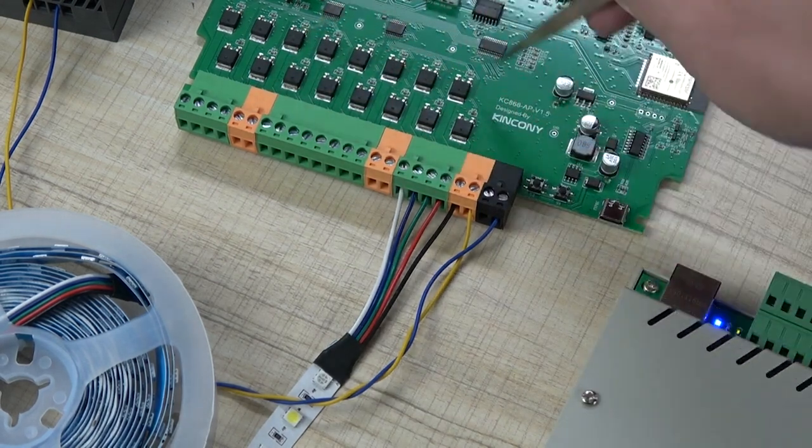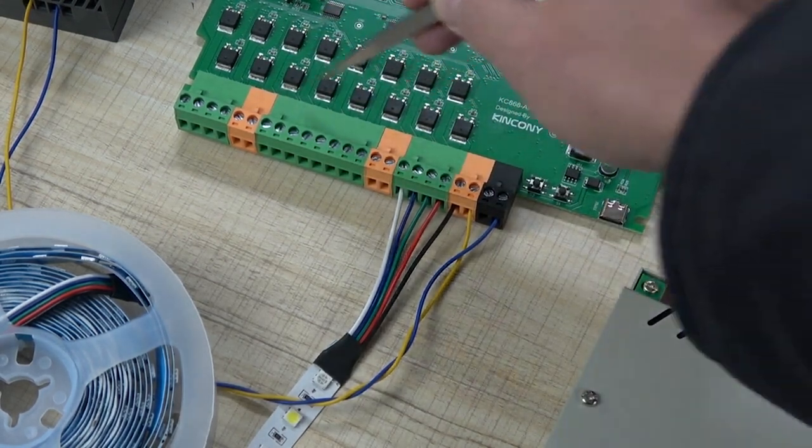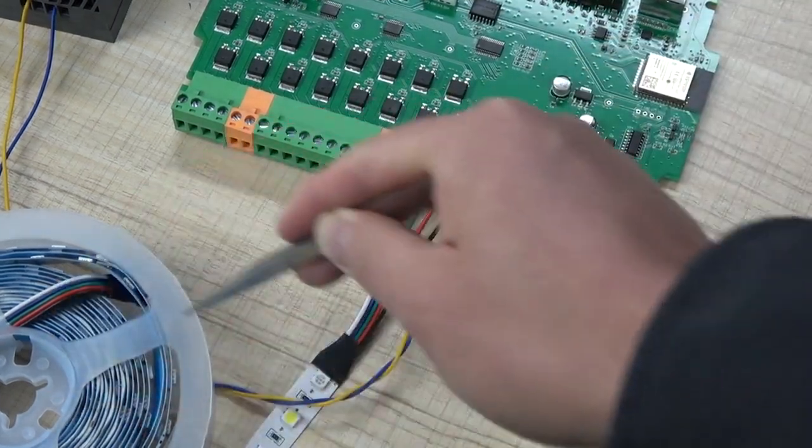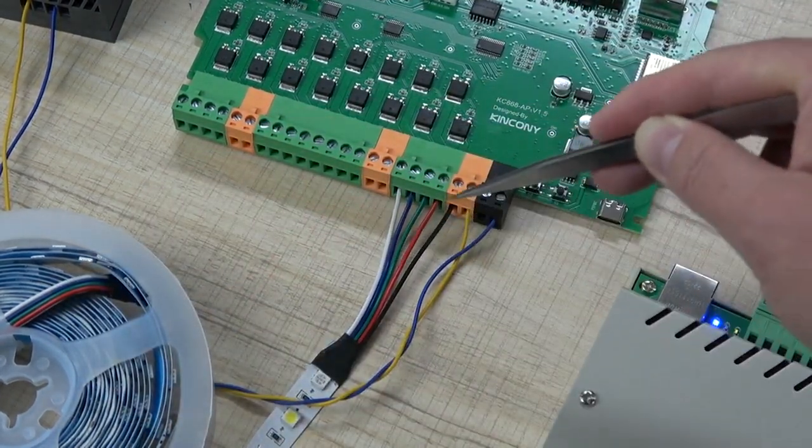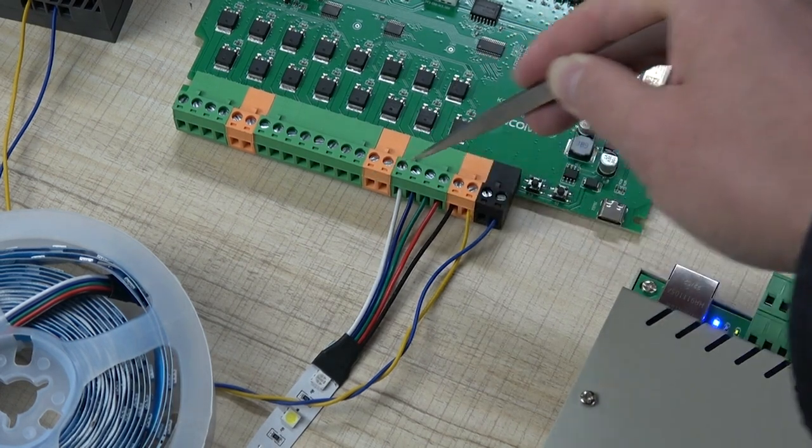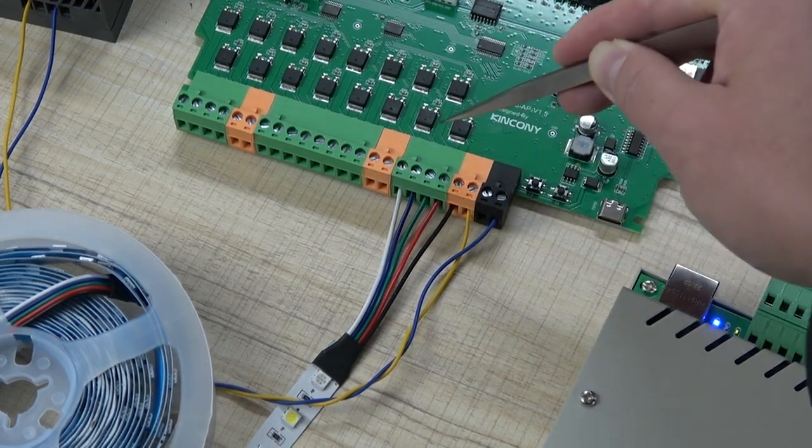Every driver chip has 3 amperes to drive this LED strip. Okay, these are the hardware details of the terminals of the AP board.